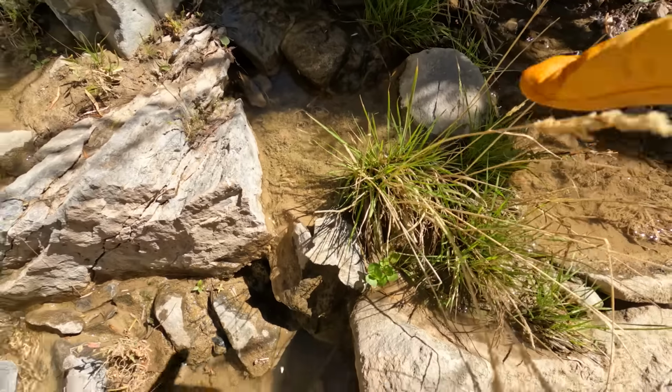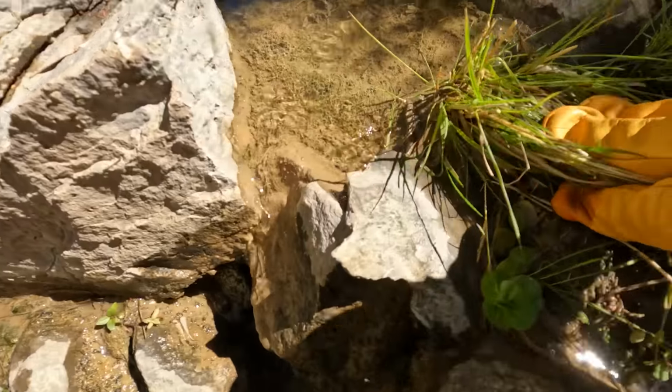And I got some grass here too. That can hold on to the ultrafine gold in the root system.